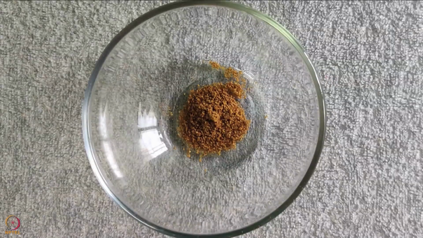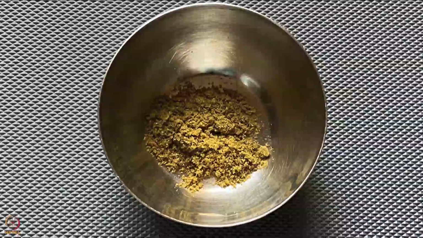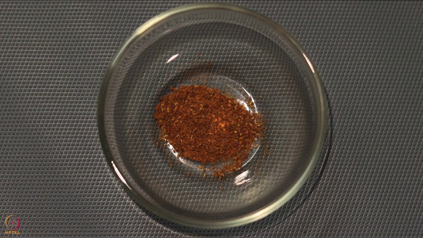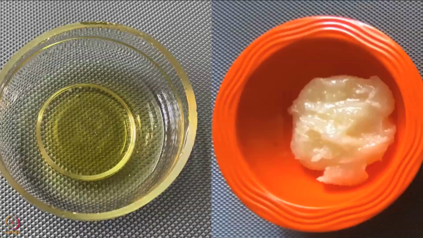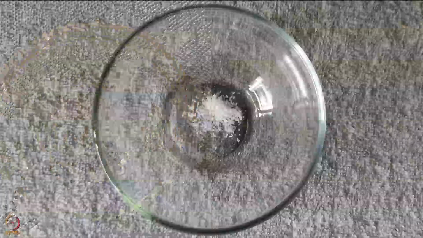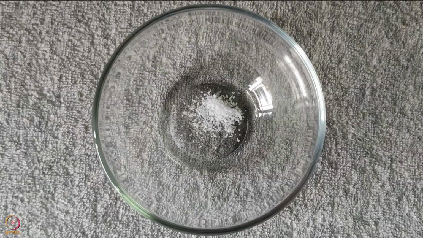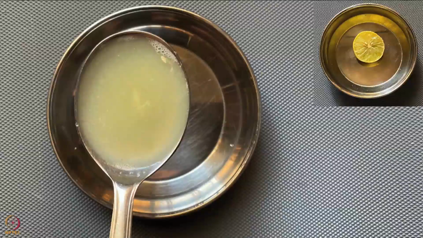Spices needed are half teaspoon cumin seeds powder, half teaspoon coriander powder, half teaspoon garam masala powder, half teaspoon red chili powder. You will also need 1 tablespoon of oil or ghee and salt to taste. For garnishing, you will require juice of half a lemon.